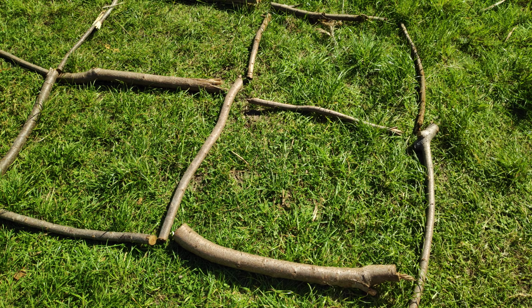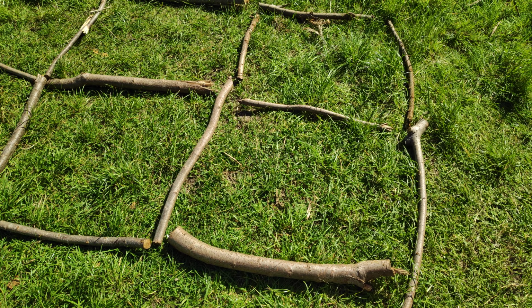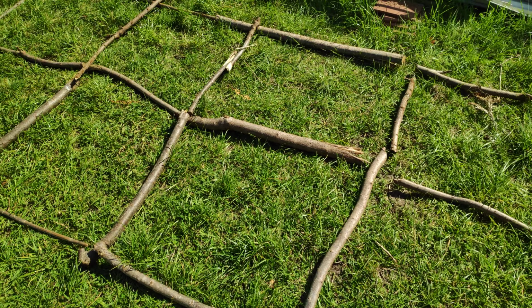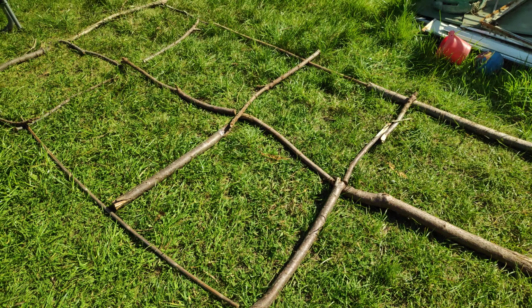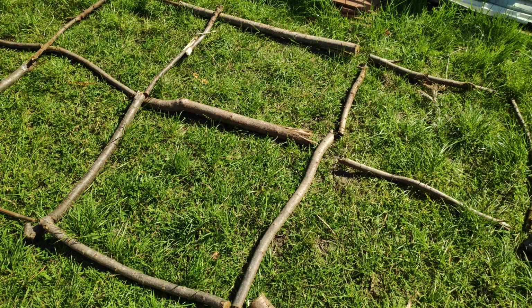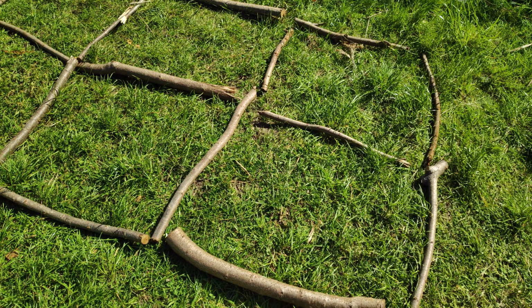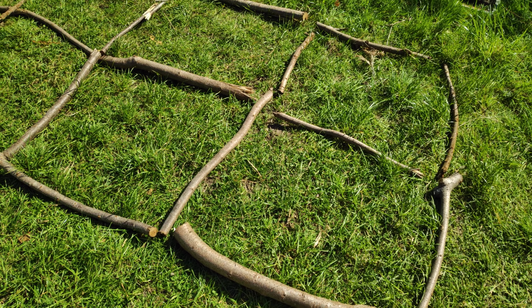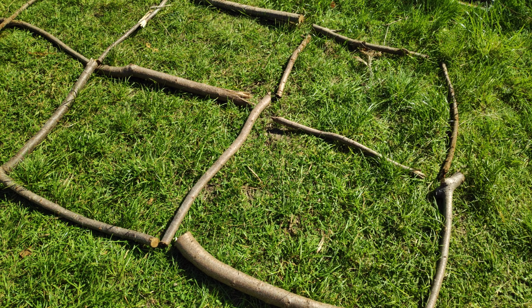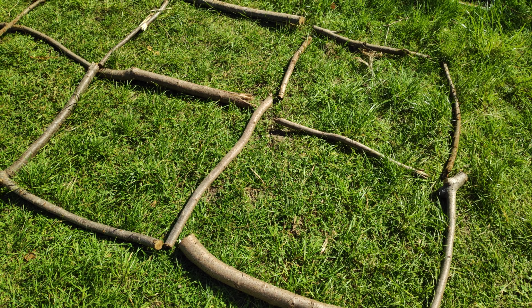So the first one is a number activity, and we're outside and we've made a giant 10 frame. So we use 10 frames a lot in school because they're a really great visual way of children seeing the numbers. And what we're going to do with the 10 frame today is make different number equations to 10. So we're going to see how many different ways we can make 10.